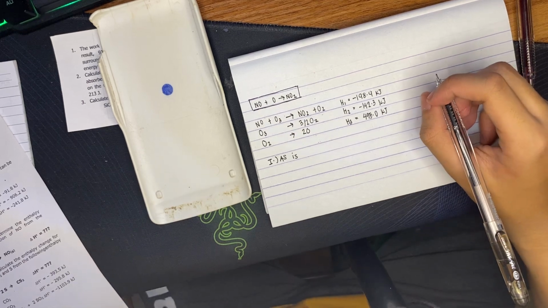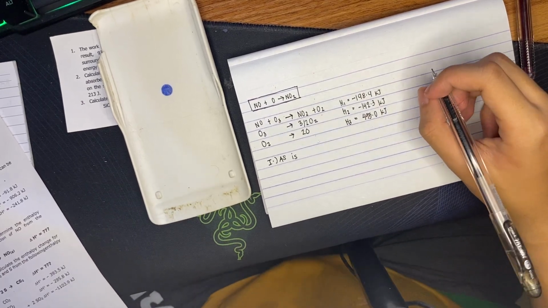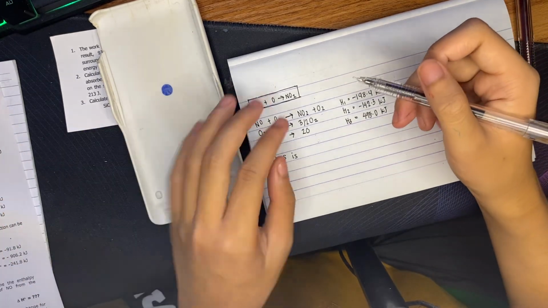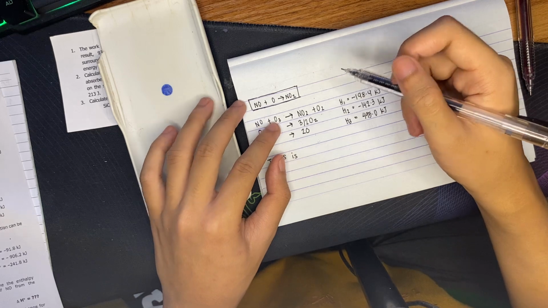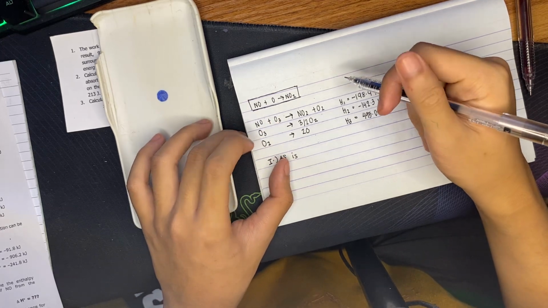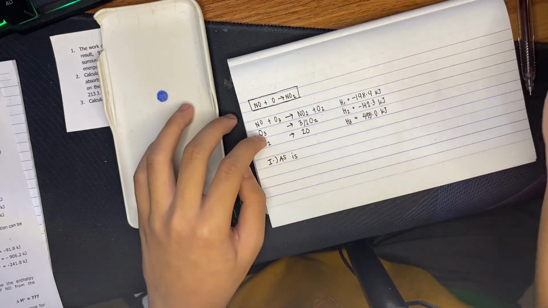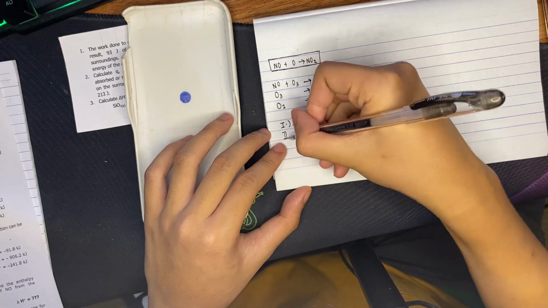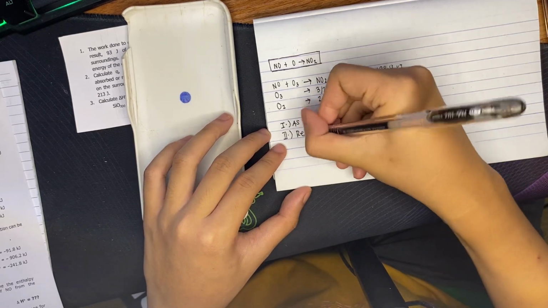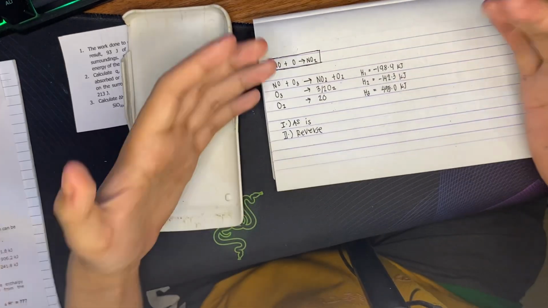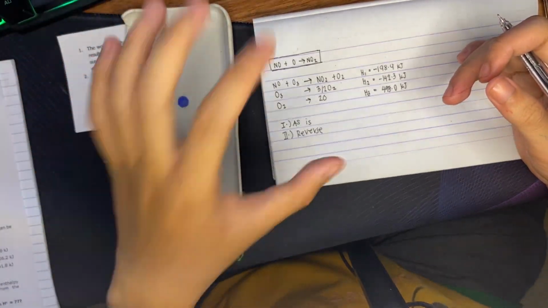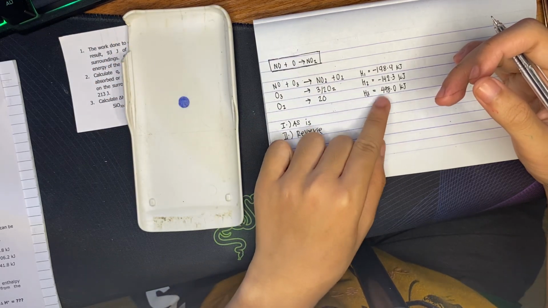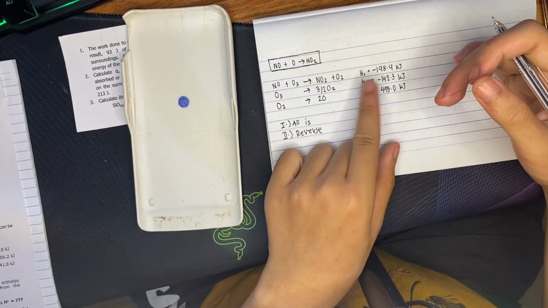Next, we have O3 will yield 3 halves O2. Now in this case, in order for O3 to be cancelled, we need to reverse this equation so that the O3 on the second equation will be placed from the reactant side to the product side. So meaning, step 2 is reverse. Now, remember, the moment that we reverse our equation, the enthalpy value will change. In this case, H2 is negative. After reversing it, from negative, it will become a positive H2.